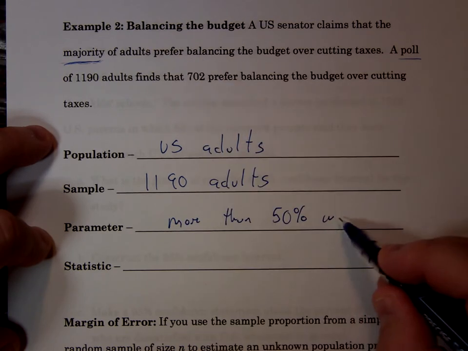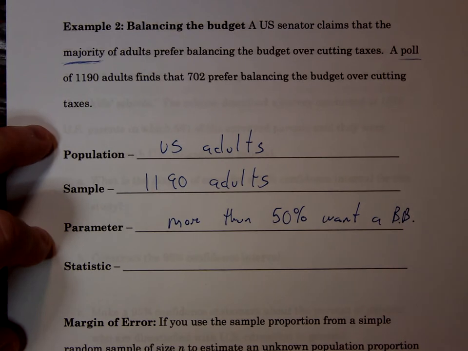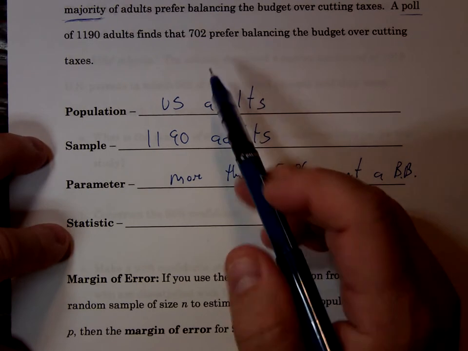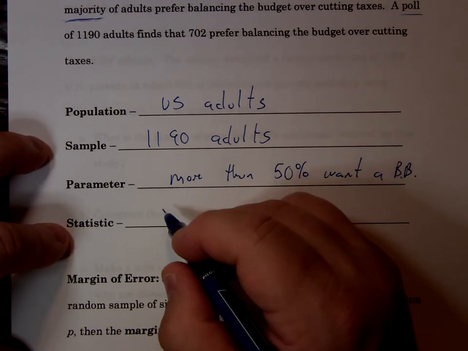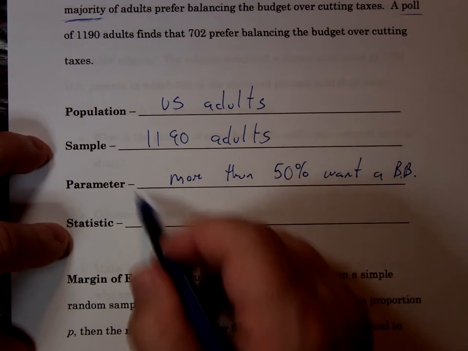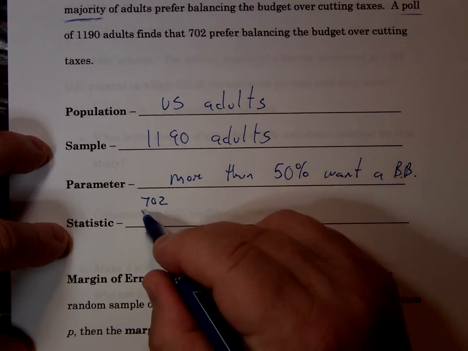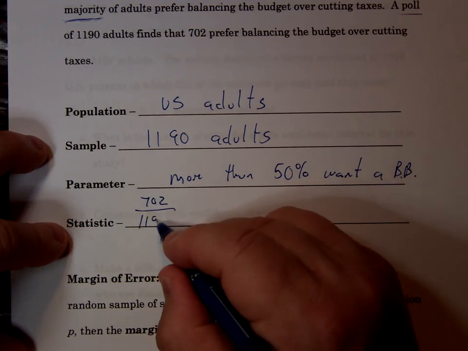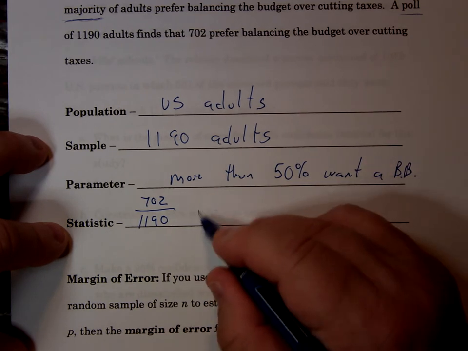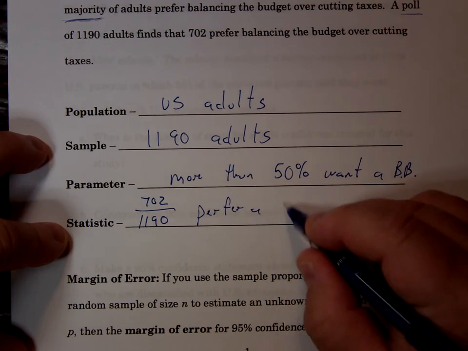Want a balanced budget. The statistic, we could say that the 702 that prefer a balanced budget, but since this is a proportion or a percentage, we might think of this as 702 out of the 1190 that prefer a balanced budget.